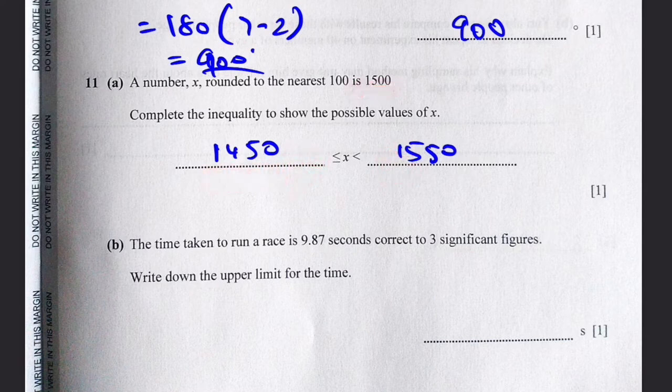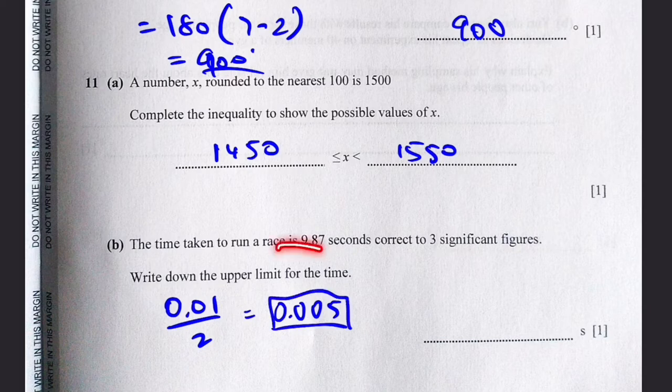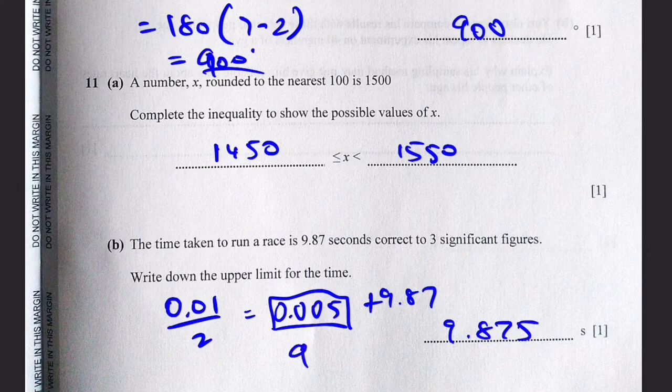The number is 9.87, correct to 3 significant figures. The third significant figure here is 7. Count from the left: 9, 8, 7. So 7 is in the 2nd decimal place. 0.01 divided by 2 equals 0.005. So we need to find the upper bound or upper limit. So add this number, 0.005. So this is the upper bound.